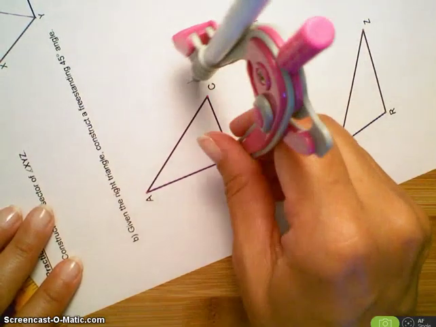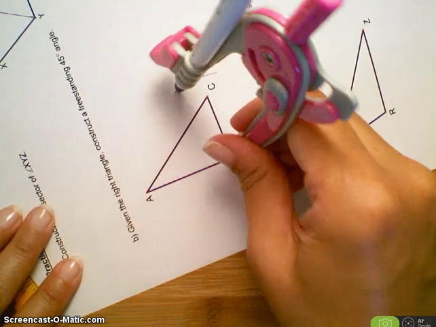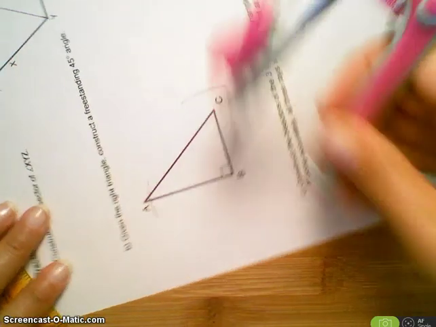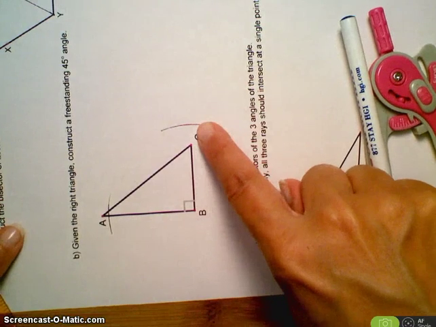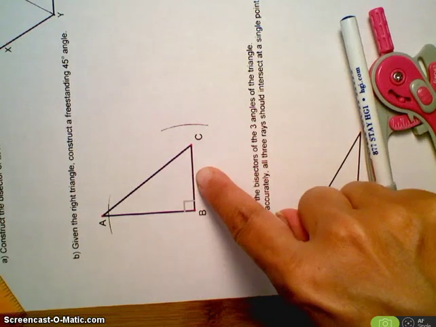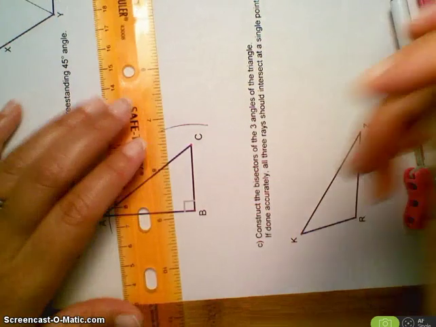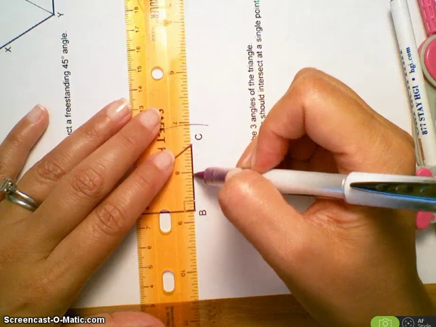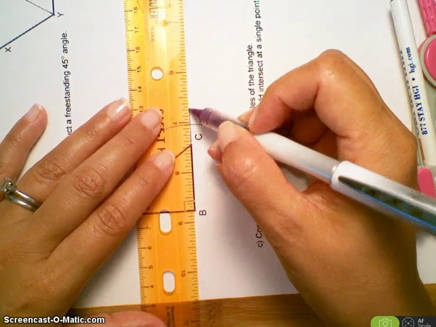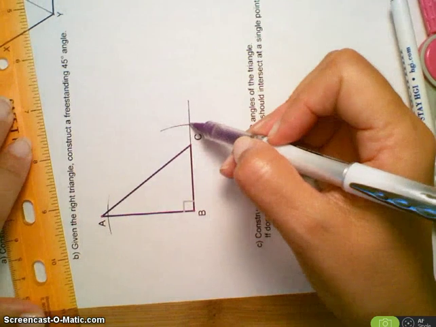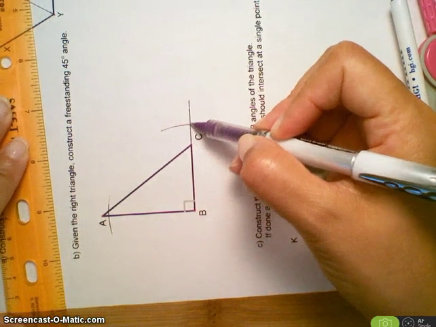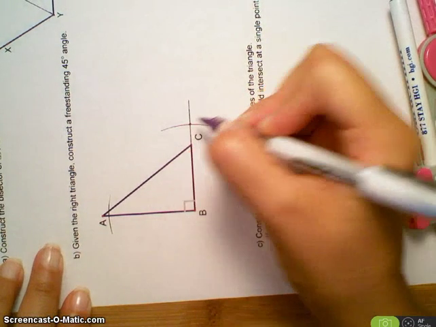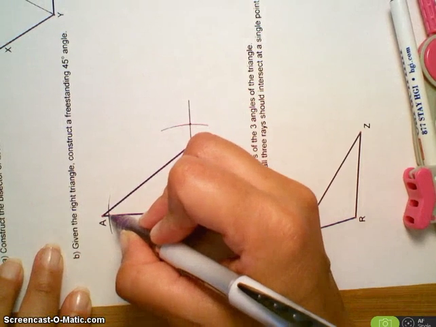I'm going to reach out and make an arc mark. And then I'm going to do the same on ray BA. Now you'll notice this arc mark does not intersect this segment. So I'm just going to line up my straight edge with segment BC, and I'm going to go ahead and extend the segment to create an intersection point. Sometimes you have to do that. So the two intersection points that are important to us are this guy and this intersection point right here.